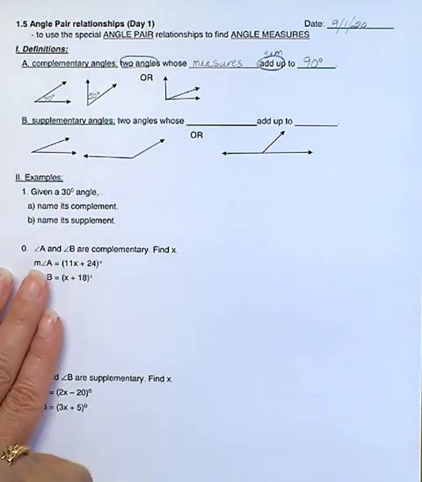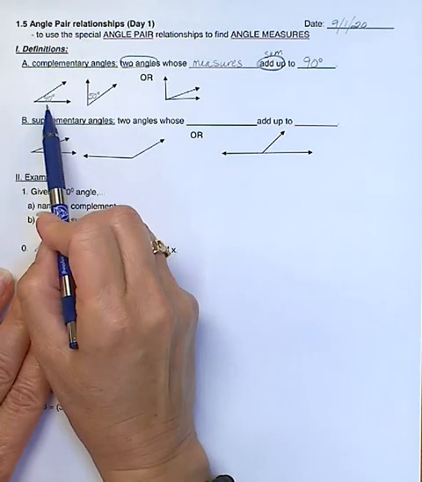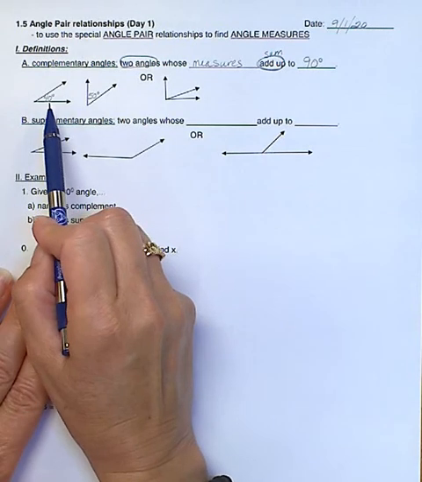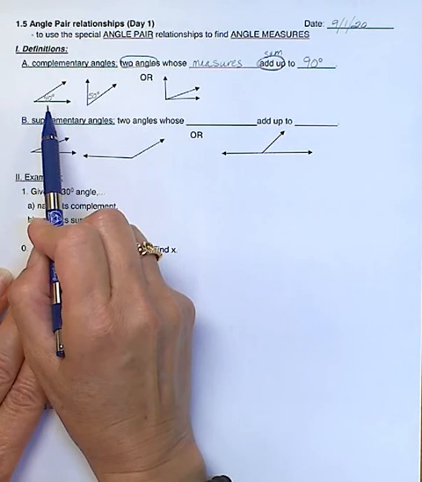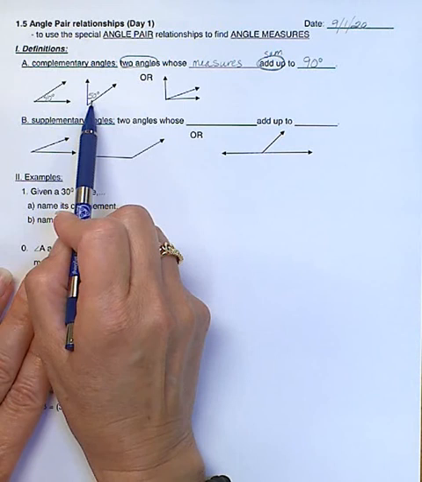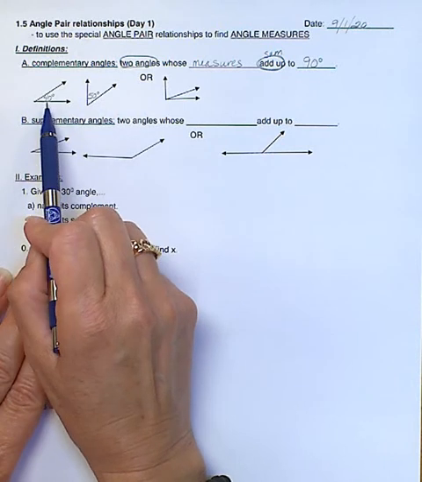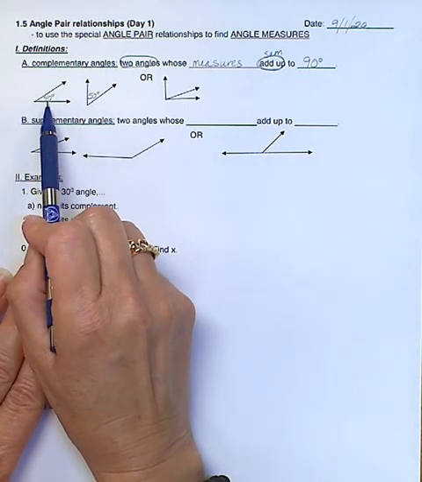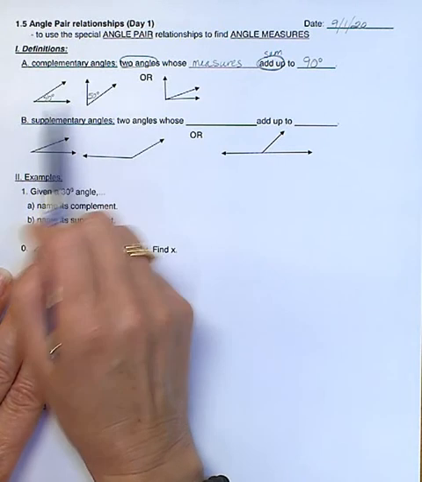I could have picked a totally different number. I could have said, hey, what do you want to use? And somebody could have yelled out 20 degrees. Then this would have been 70 degrees. Or somebody would have said, hey, it's 31. So if that's 31, then this one's 59. It doesn't matter, as long as the two angles add up to 90 degrees.